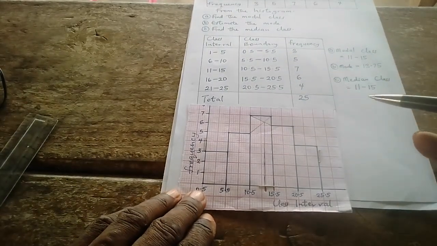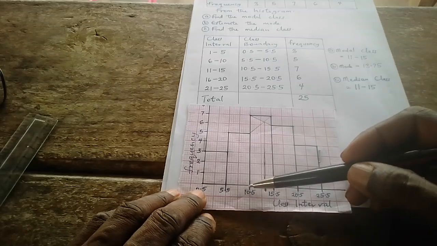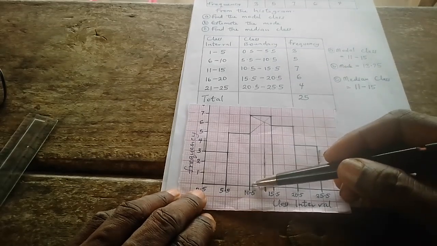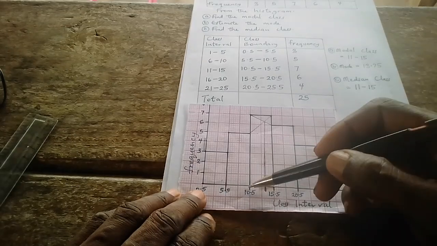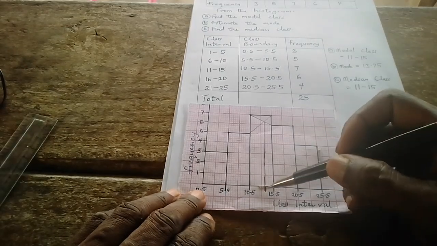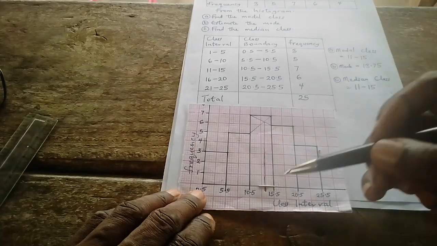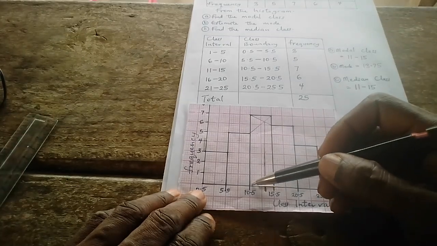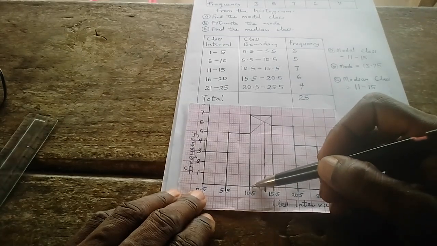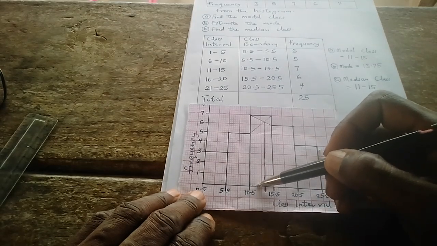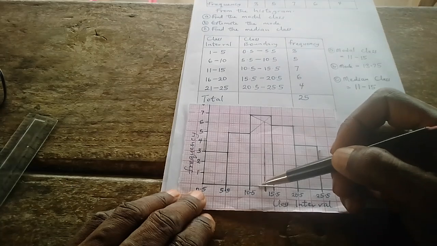Since we use 2 centimeters to represent 5 units here, one line here will be what? 0.5. So if this is 10.5, and we want to measure to this particular point, then this line will give us 10.5 plus 0.5, that is 11, plus 0.5, 11.5, 12, 12.5, 13, 13.5.